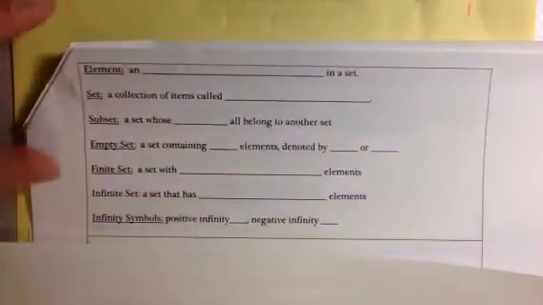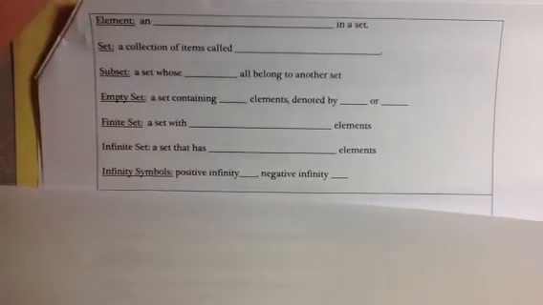All right, let's look at the next page. We're going to do a few vocabulary words, and then that'll be it for this video.